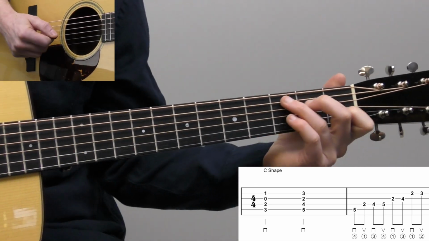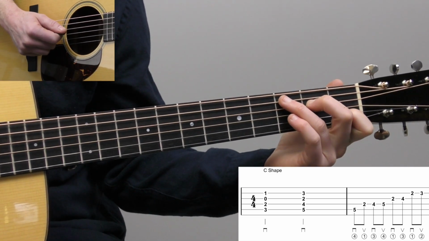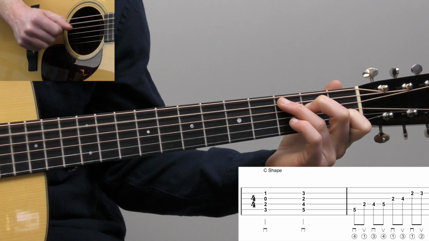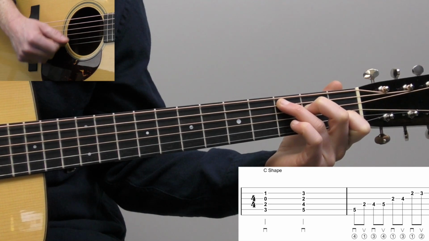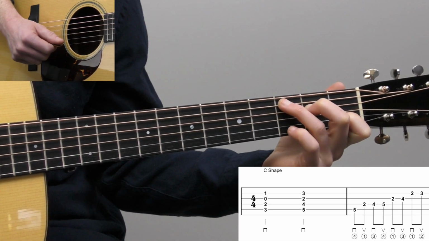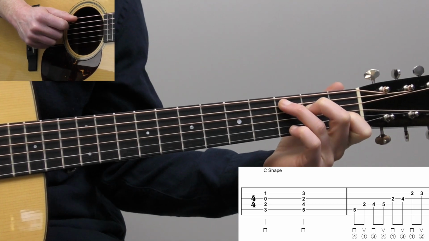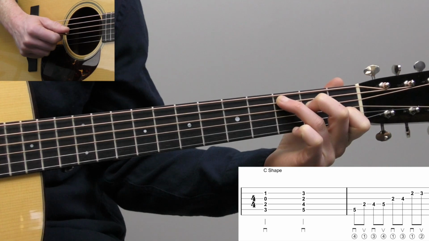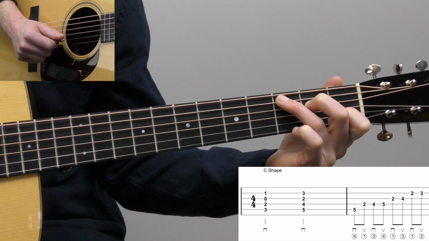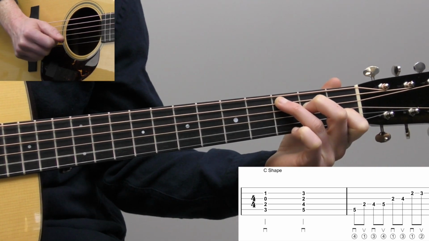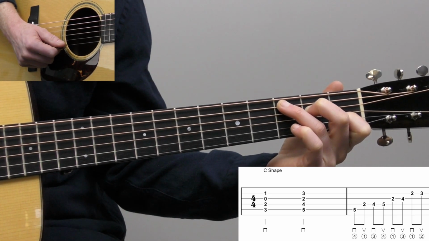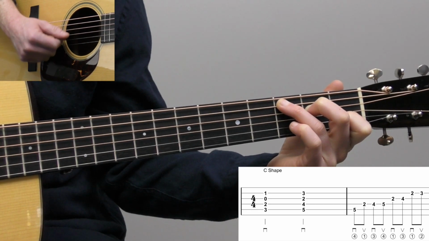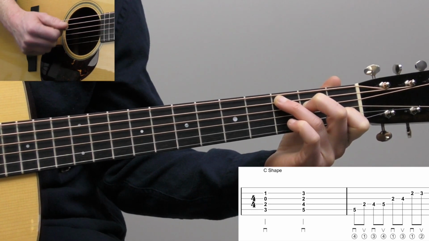So the first one we're going to talk about is, let's just start at the beginning. So we're going to start with C, right? So you probably know your basic C chord. So I've got my ring finger of my left hand on the 3rd fret of the 5th string. Middle finger 2nd fret 4th string. 3rd string is open. And then 1st fret 2nd string. And then the high string is open, okay? And the low string is open as well, right? Okay, so that's our basic C chord. You're probably familiar with that.